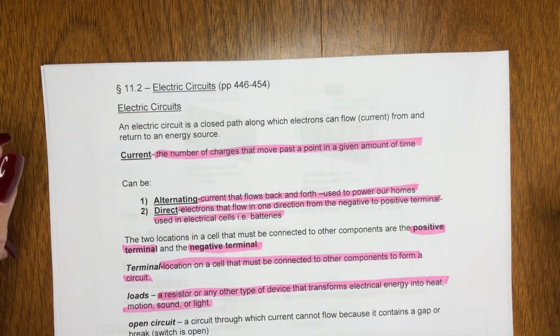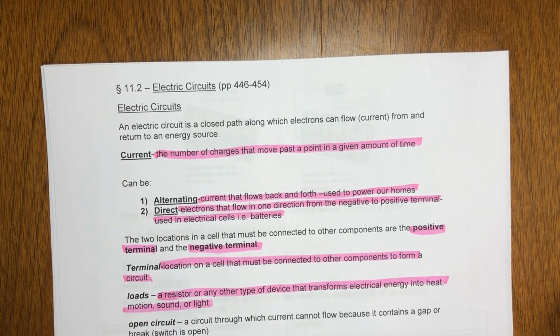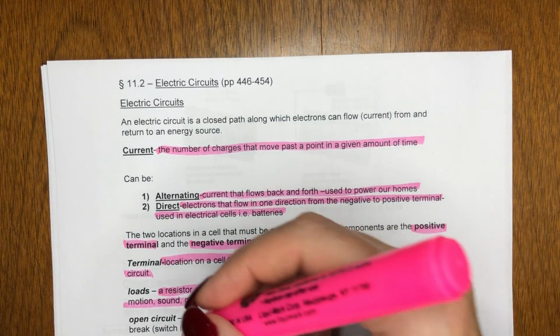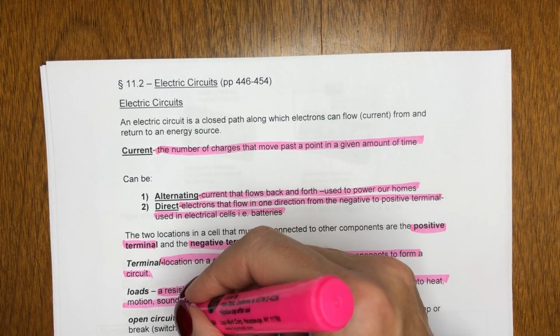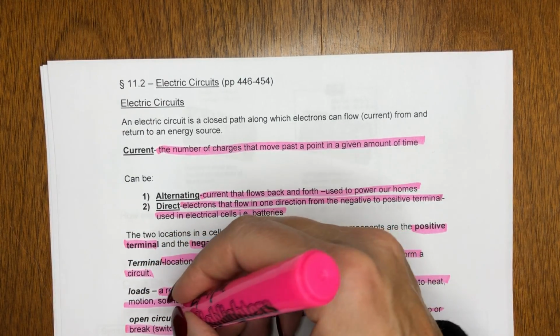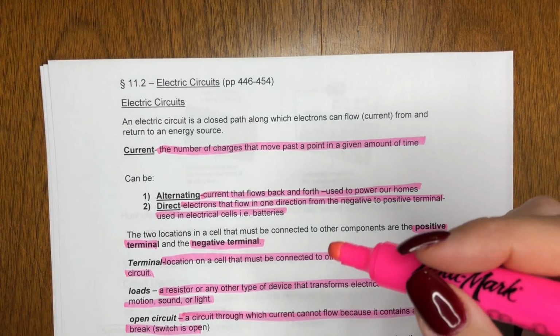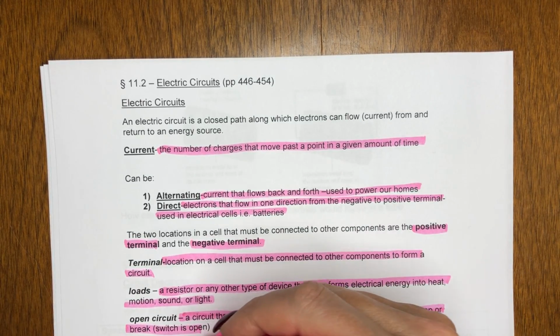A couple of other terms that we need to know about circuits is that we can have an open circuit, and this is a circuit through which current cannot flow because it contains a gap, a break, or because the switch is open. And a closed circuit is a circuit through which current can flow in an uninterrupted path.